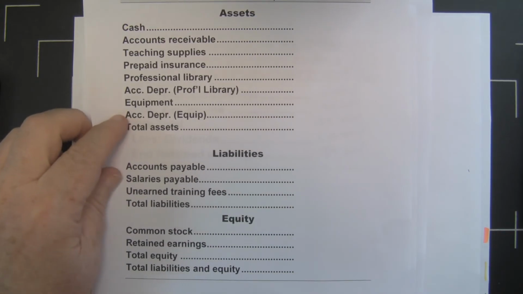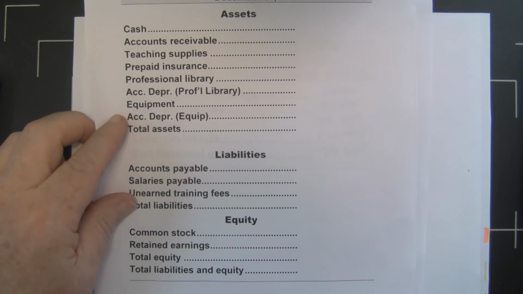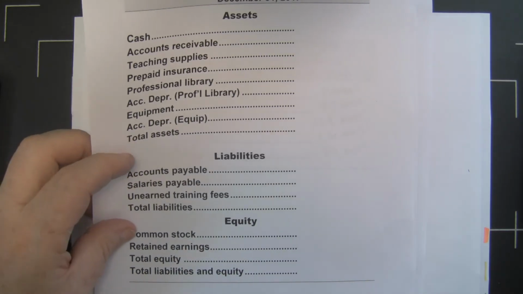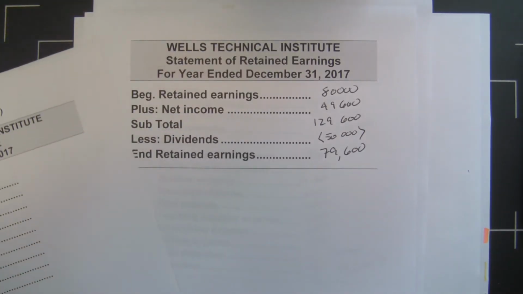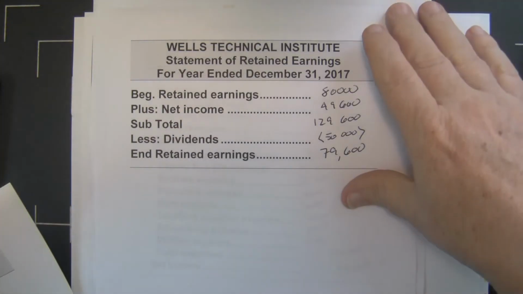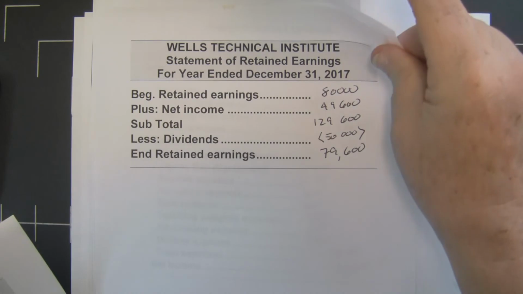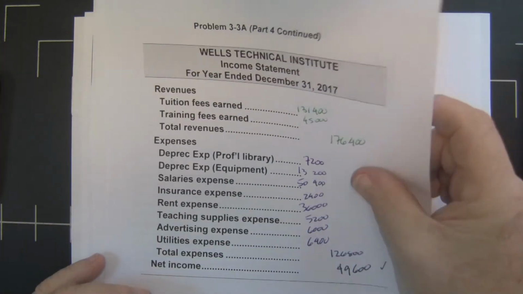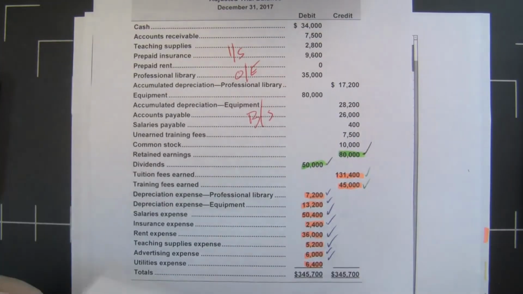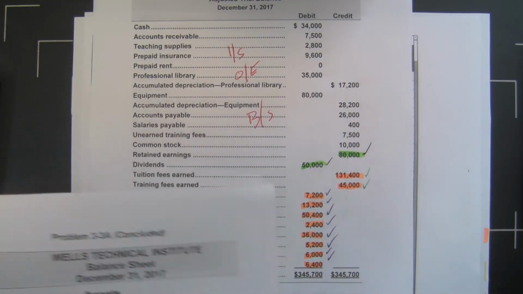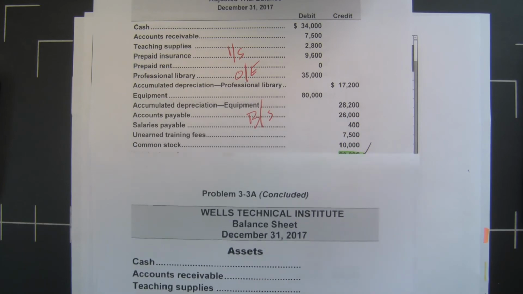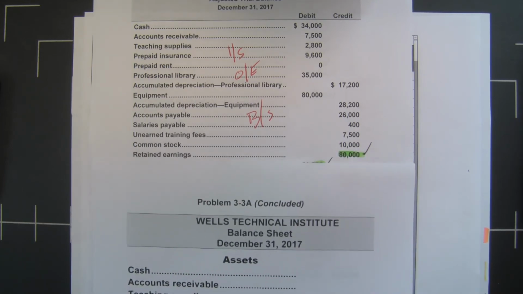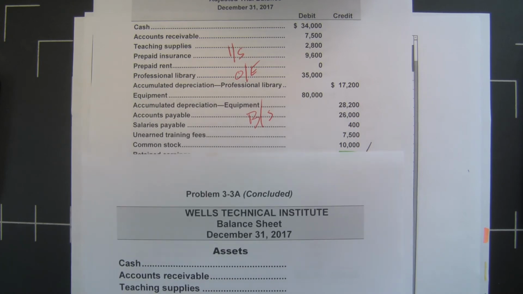You just have to make sure you get them all. So, if I were you, I would get the equity while I was here. I have common stock of 100,000.